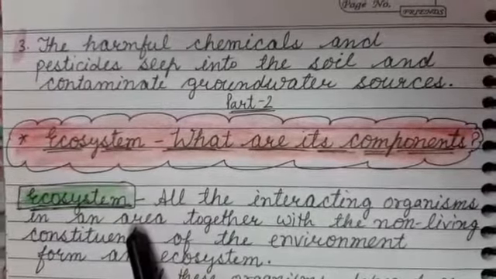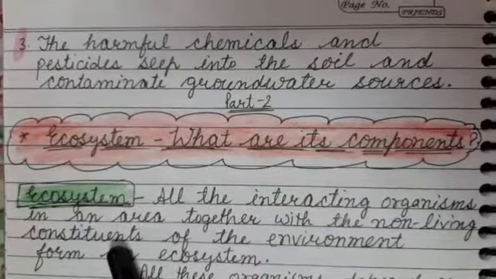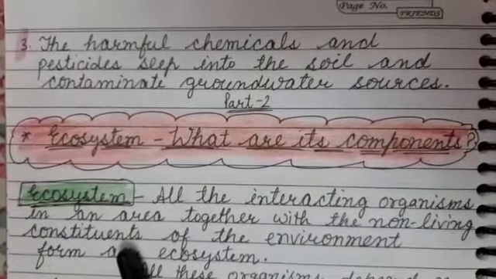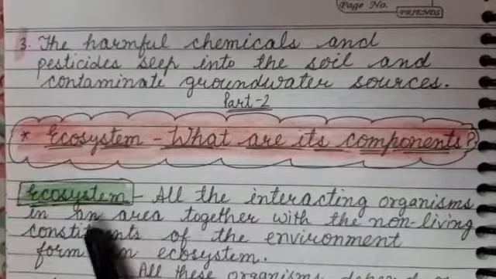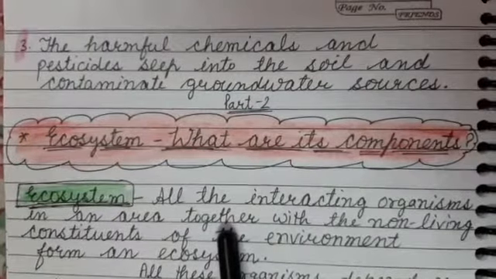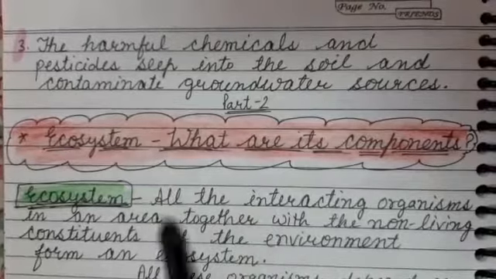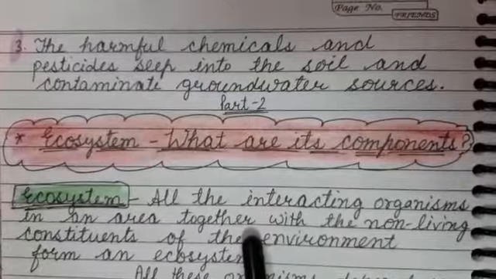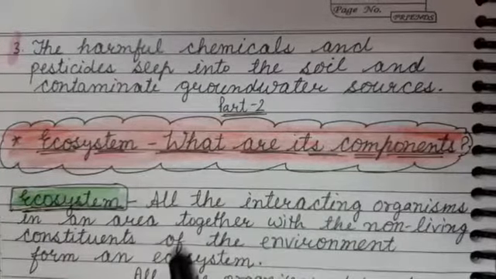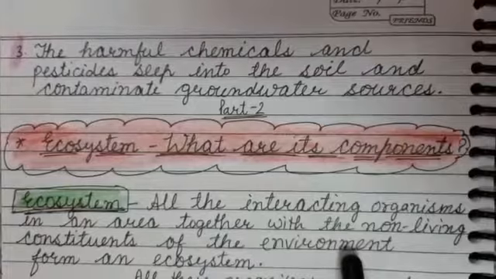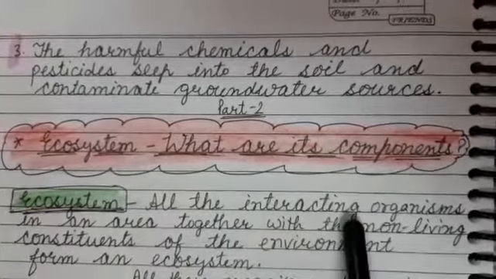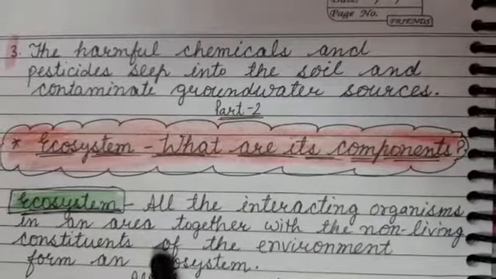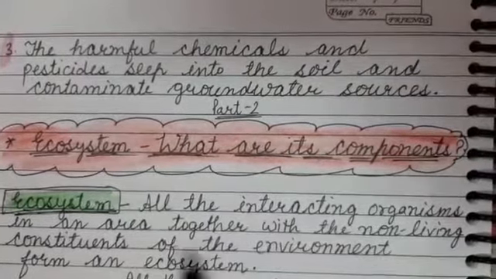Students, an ecosystem includes all the living things like plants and animals, including human beings and microorganisms present in an area, and these organisms interact with each other as well as with the non-living constituents of that area. Okay, so all the interacting organisms in an area together with the non-living constituents of the environment form an ecosystem.